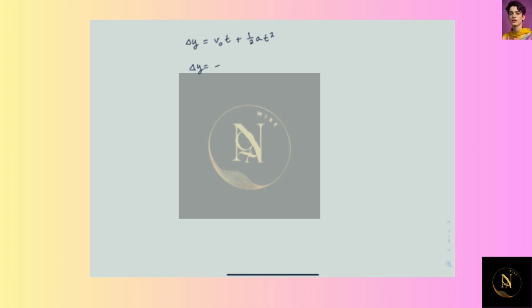So we get minus 1/2 g t squared, and delta y is just y of t minus our initial position. And our initial position we'll just call 0 to make it easier. So we get y of t equals minus 1/2 gt squared.